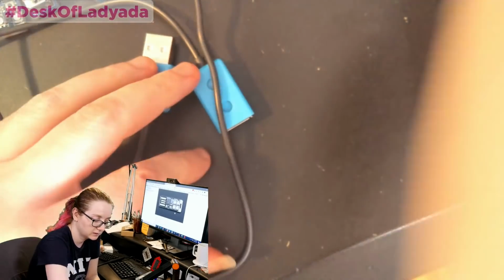Are we going to have reverse mount NeoPixels in the Adafruit store? Yeah, they haven't come in yet. I don't know why they're taking so long.